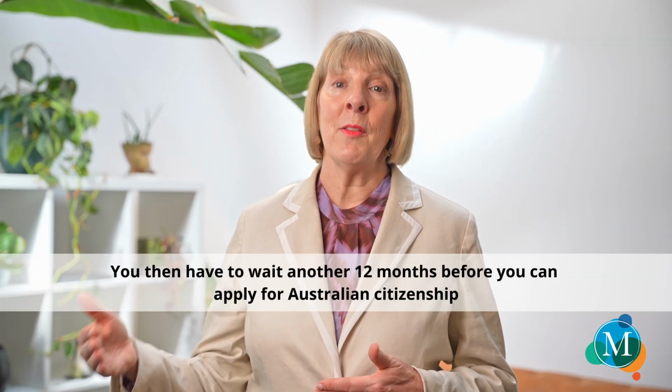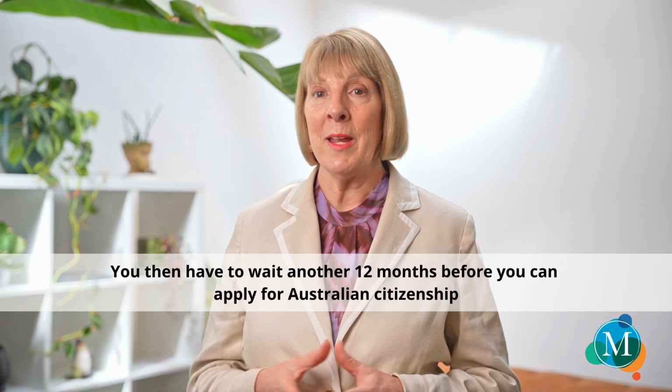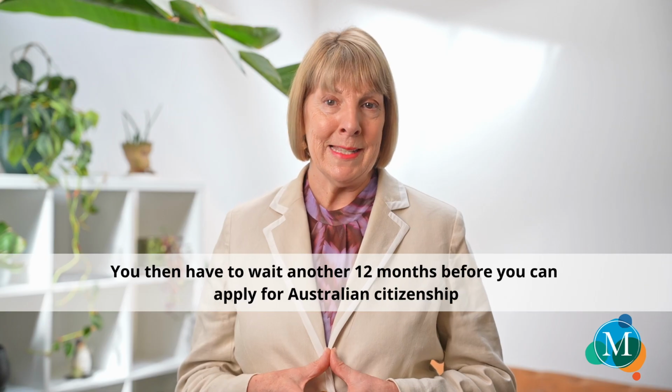So if you do go overseas and your resident return visa has expired, or the resident return visa expires whilst you're offshore, and it might be only a couple of days, then to return back on a new resident return visa, because you've let it slip or lapse for at least, say, maybe 1 or 2 days, you then have to wait another 12 months before you can apply for Australian citizenship.